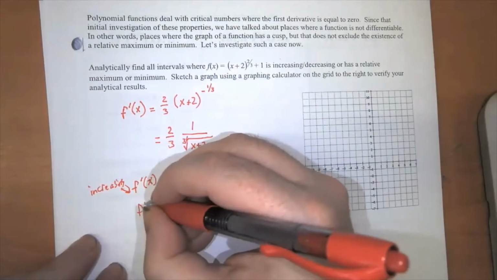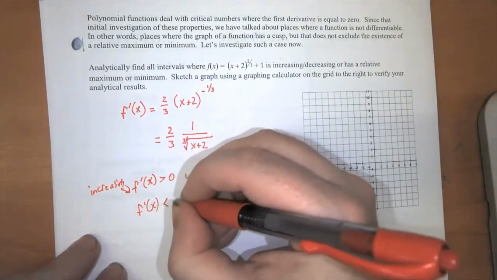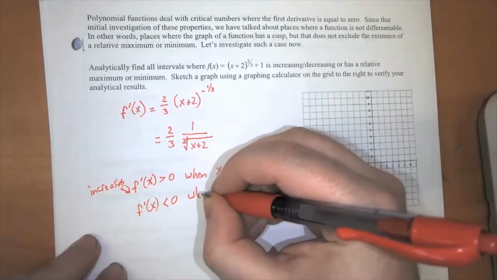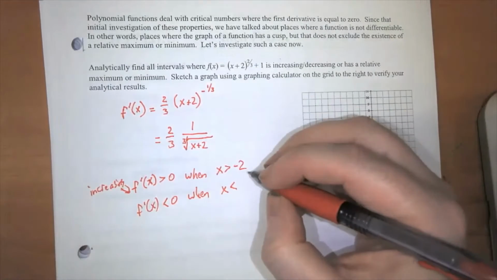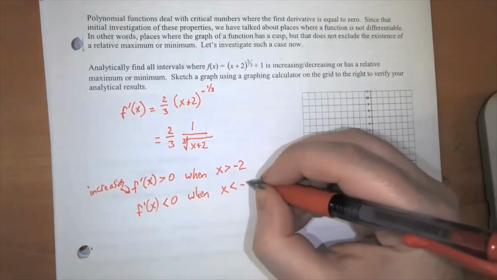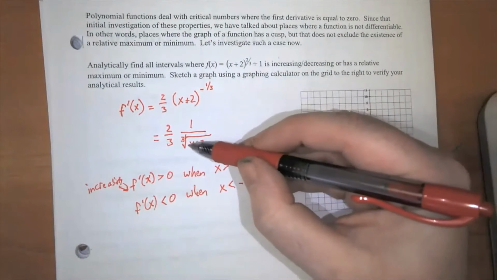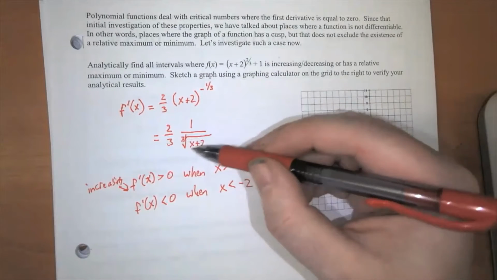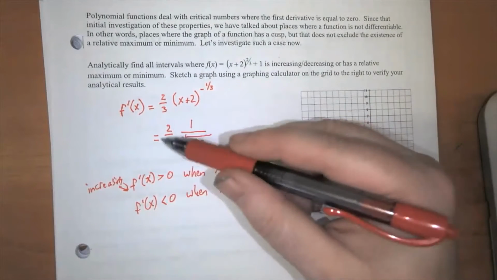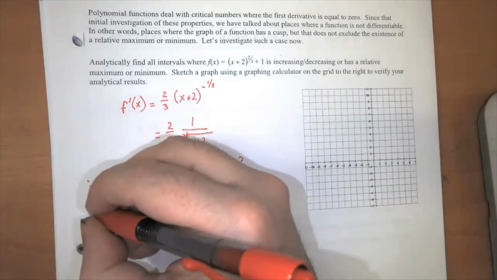f prime of x is less than 0 when x is less than negative 2. When x is less than negative 2, this is a negative quantity. The cube root of a negative number does exist, but it's negative, which makes this whole derivative negative. And this is where it's decreasing.